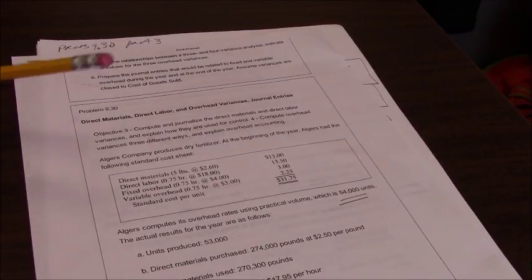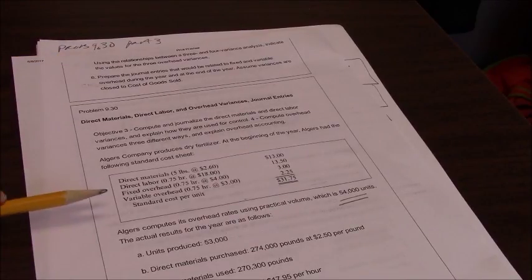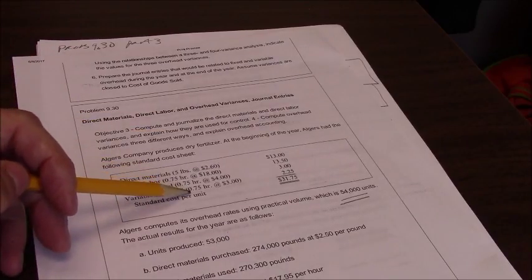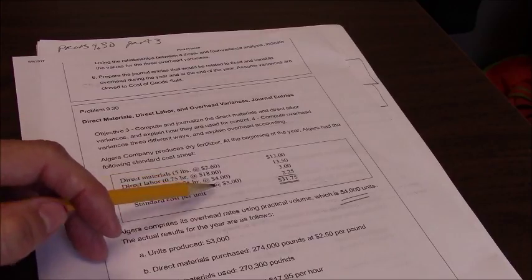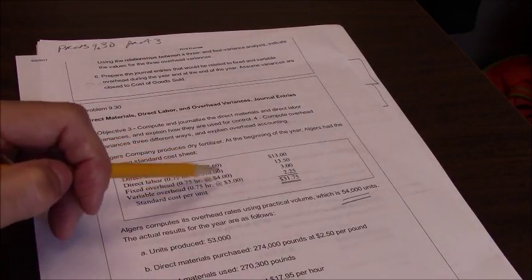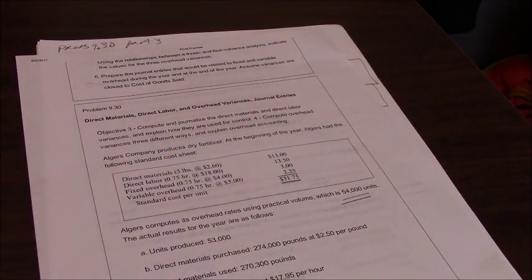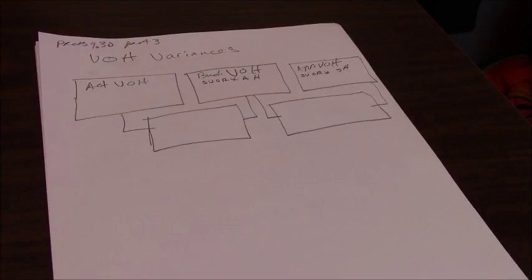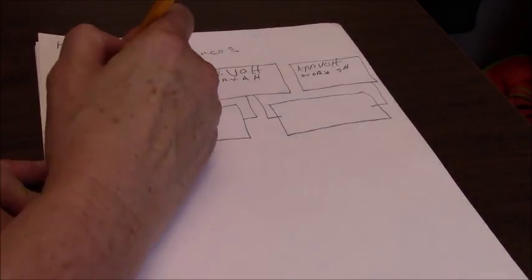We are back looking at the last variance, which is variable overhead. The standard for variable overhead, again, is based on that 3/4 of an hour, and it's $3. So 3/4 of an hour times 3 gives you $2.25 per unit, but we don't really use that per unit cost. But we can do some variance analysis.